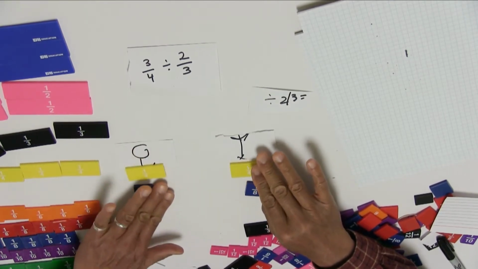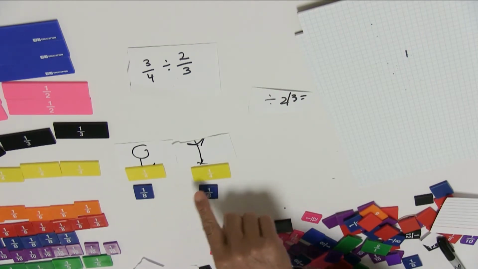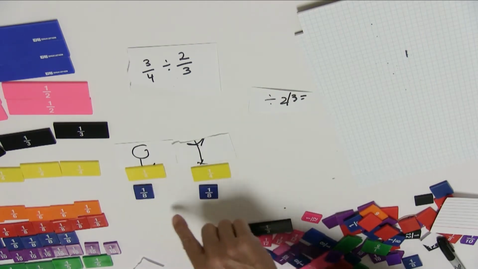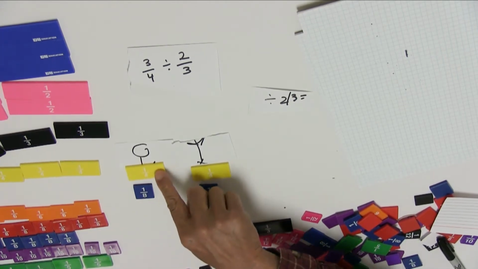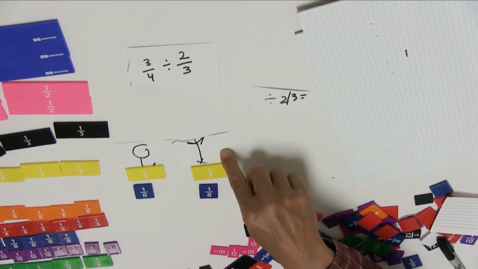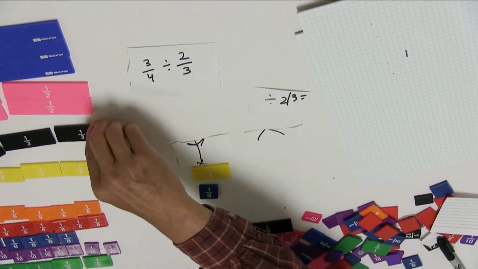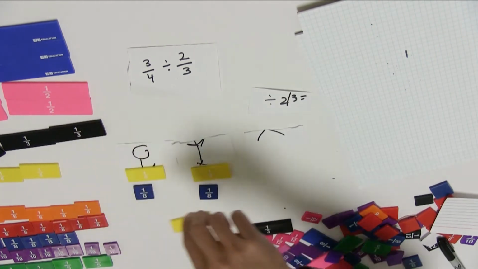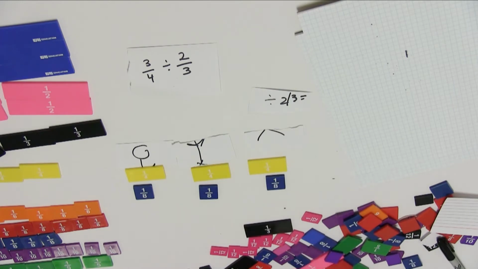So I'm being told to share this out equally to 2/3 of a person, first of all. There, I've shared it out equally to 2/3 of a person. The answer in partition division is what one whole person receives. I only know what 2/3 of a person received. What I don't know is what a whole person received. So if that 1/3 of a person received this amount, that 1/3 of a person received this amount, this 1/3 of a person needs to receive the same amount for us to figure out how much one whole person receives. There.